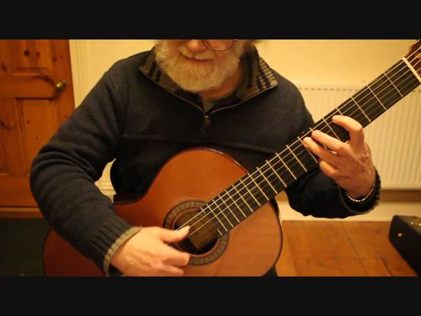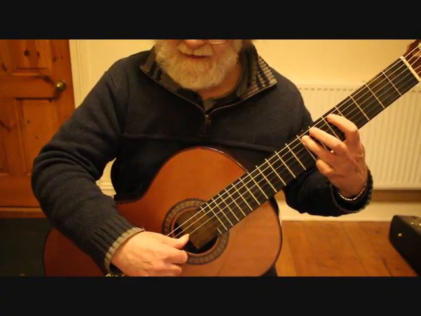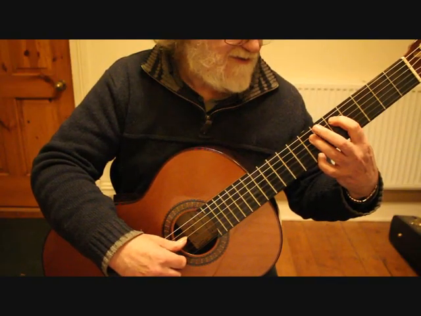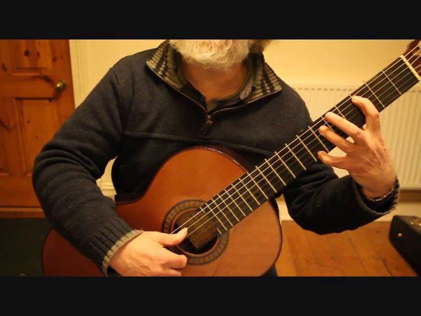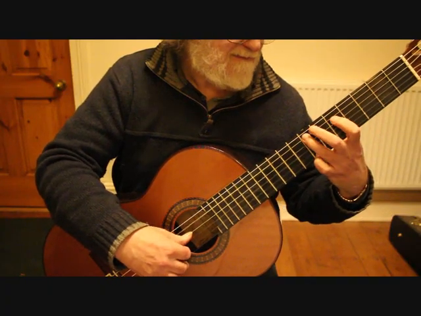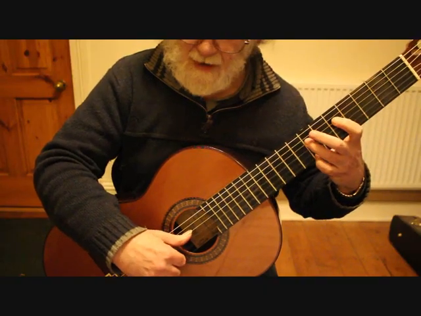Now the way I play this, I'll show you another way how to do it, but I play the E, I play the D with the 1st finger, and if providing you can do the stretch, I just drop that down to the C at the 7th fret. So that will be. So that bar 24 is.